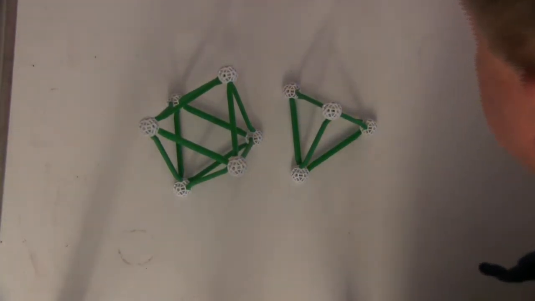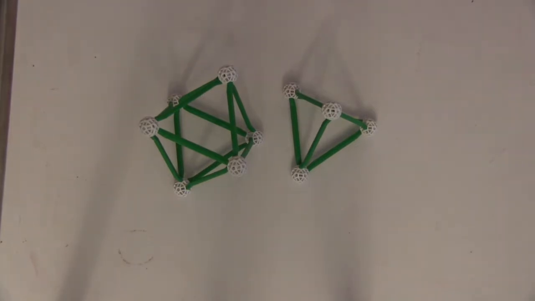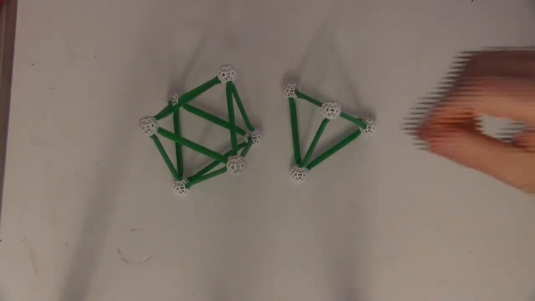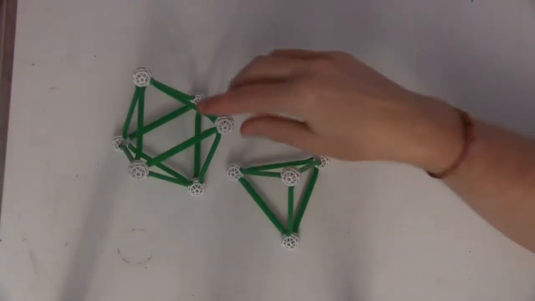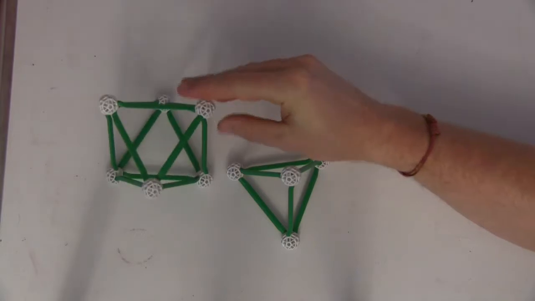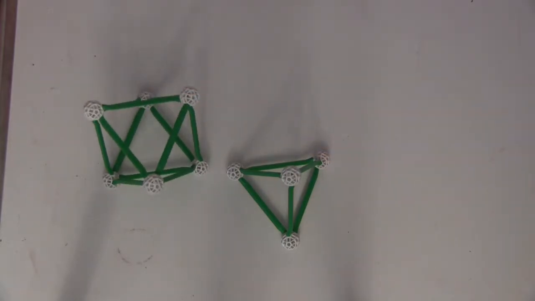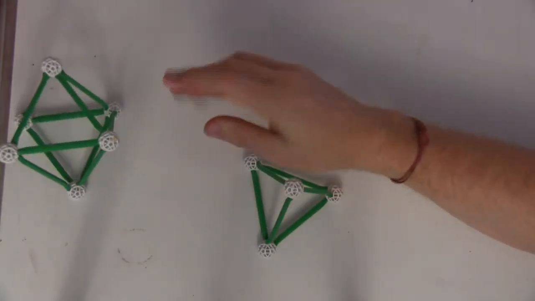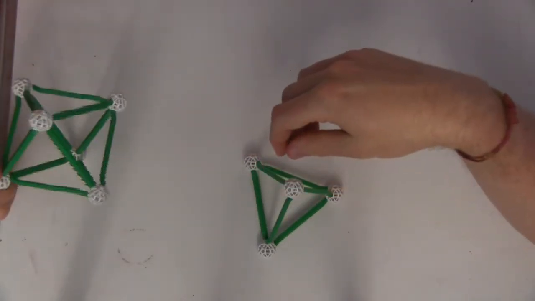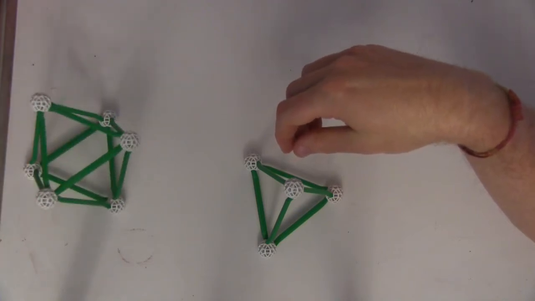Yeah, 1012. So today we're going to do another exercise in three-dimensional coordinates, kind of like yesterday's. We are going to look at a tetrahedron and an octahedron, and we're going to see if we can write down the coordinates of the 4 points, or the 6 points, of each one.